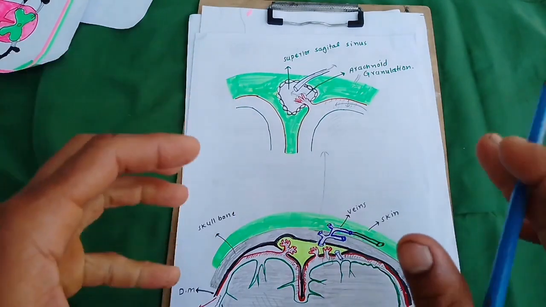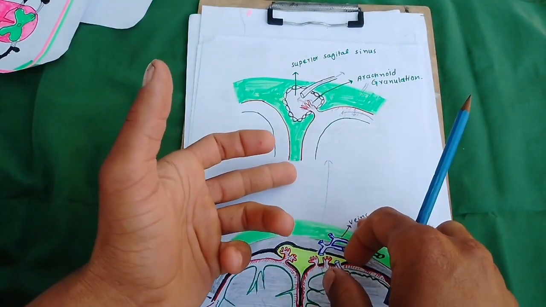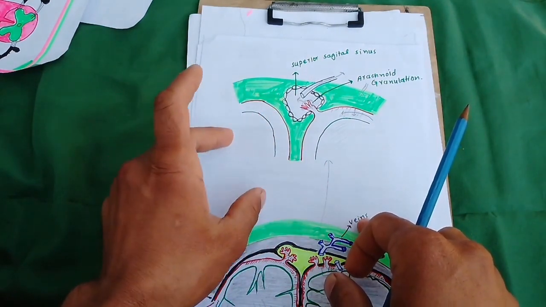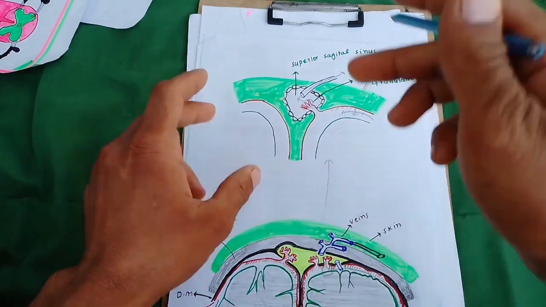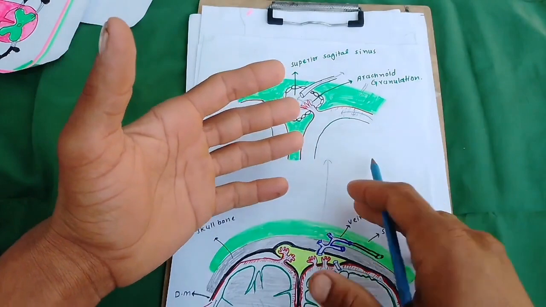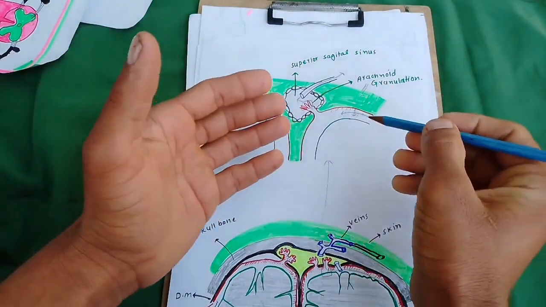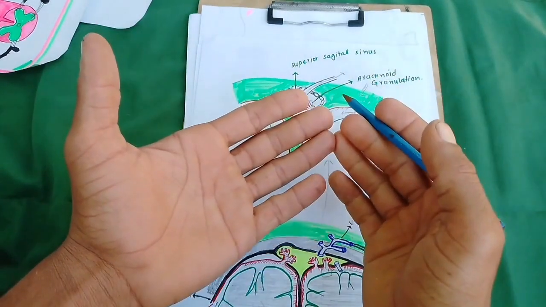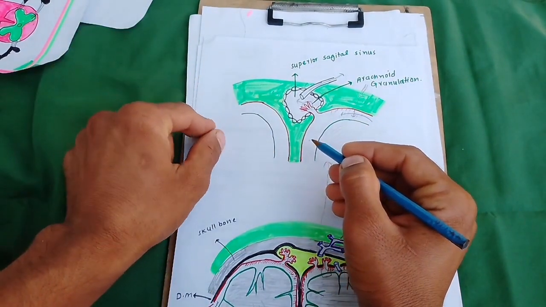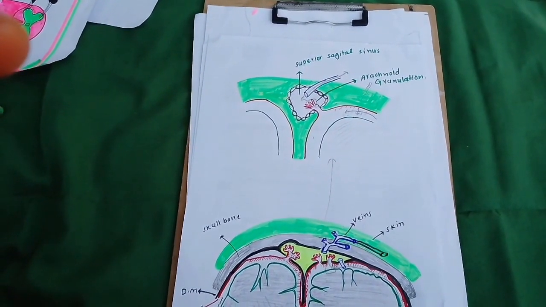Okay, another most important function of the CSF is to circulate the pineal secretion and to reach this secretion to the pituitary gland. As you know, our brain, near the midbrain, has a gland which is called the pineal gland. The pineal gland secretes some important substance, and this substance is circulated in the CSF, and this substance reaches the pituitary gland, so regulating the hormonal actions. Okay, these are all about the CSF.